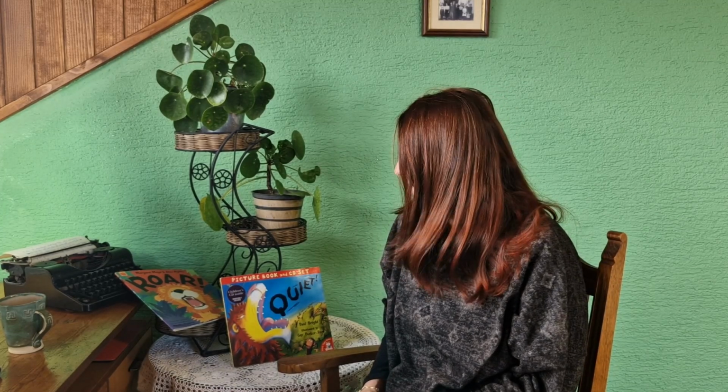Hi, today I'll show you the game that is called What's My Animal? A game that is tailored from these two picture books, Raw by Margaret Mayo and Quiet by Paul Bright.